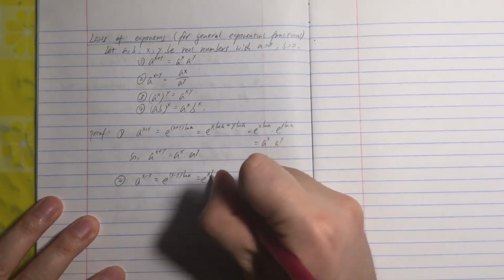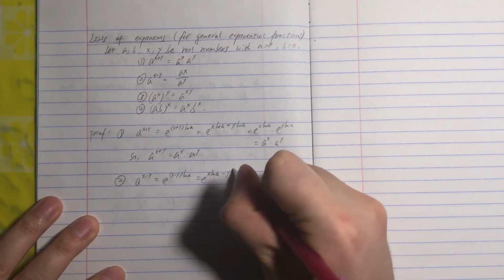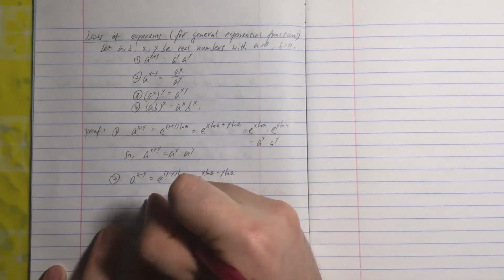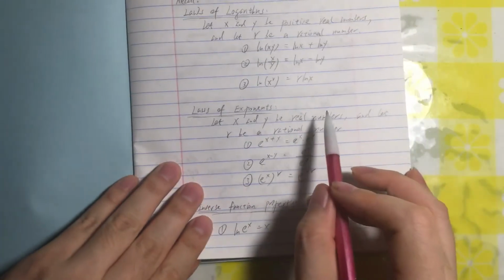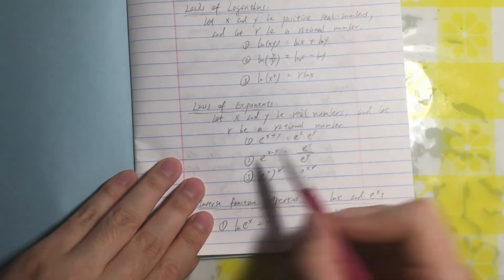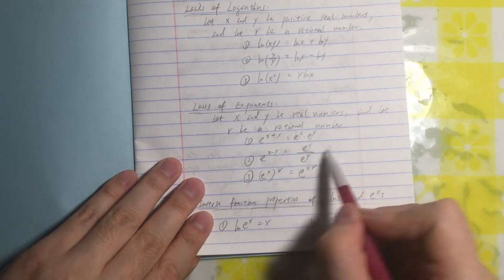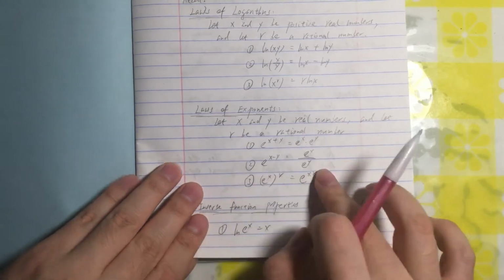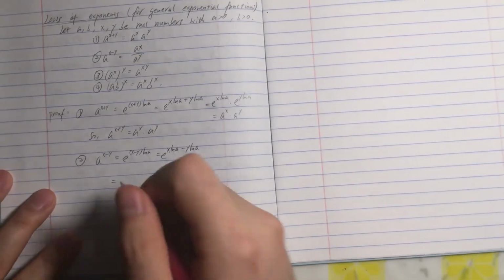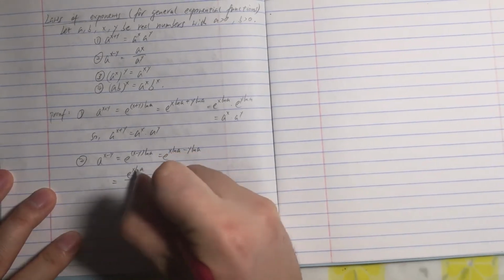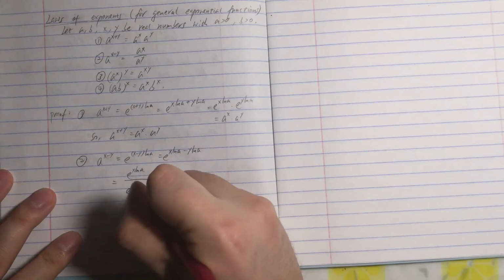I get e to the power of x times ln of a minus y times ln of a. Next, by the second law of exponents for natural exponential function, we have e to the power of x minus y equal to e to the power of x over e to the power of y. So this expression can be rewritten as e to the power of x ln of a over e to the power of y ln of a.